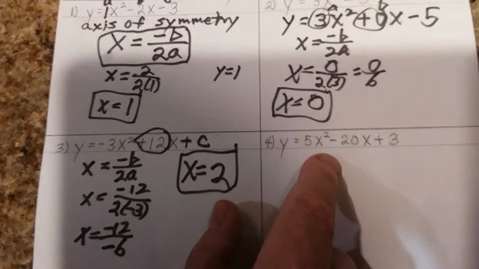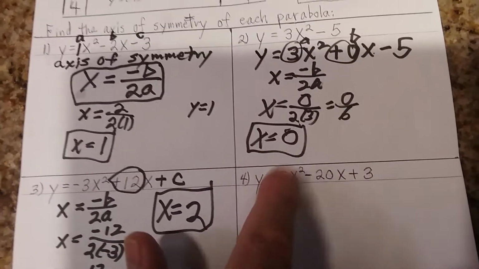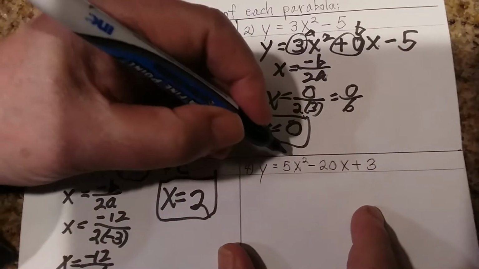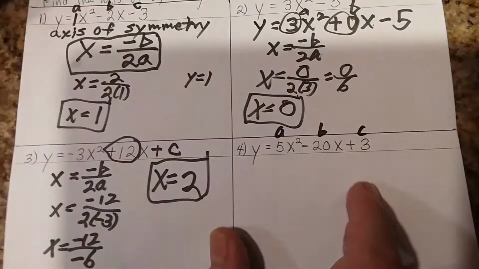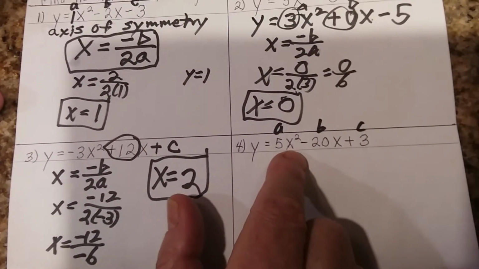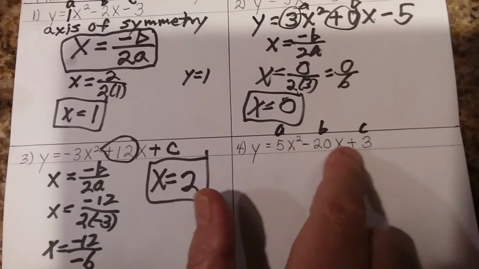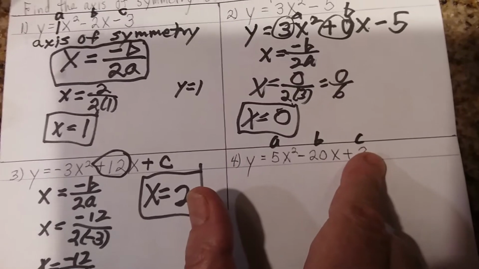Okay, last one, I'm going to give you one more example. Now this one has all the parts to it, a, b, and c. So 5 is a, this is b, and this is c. Always make sure it's in the order squared with the number, that's a, the letter, just x, that's b, and then the number by itself, that's c.